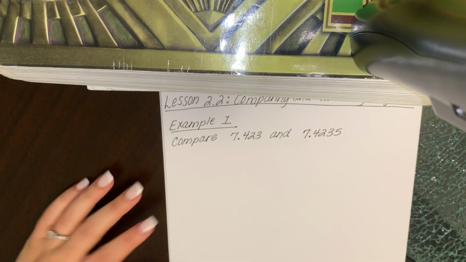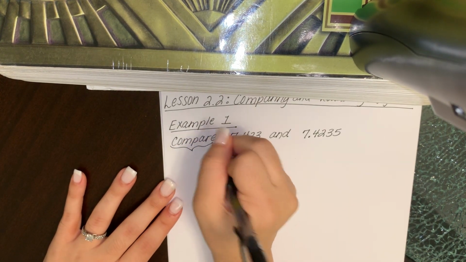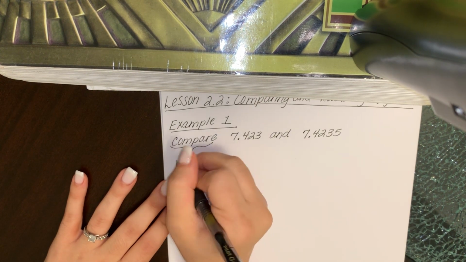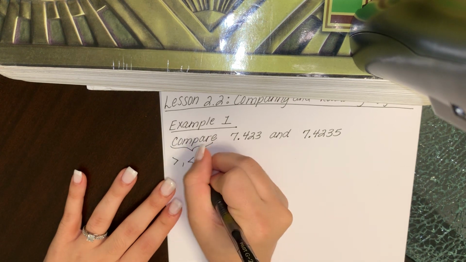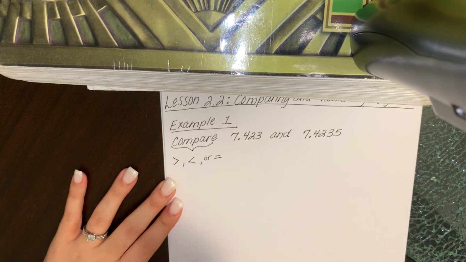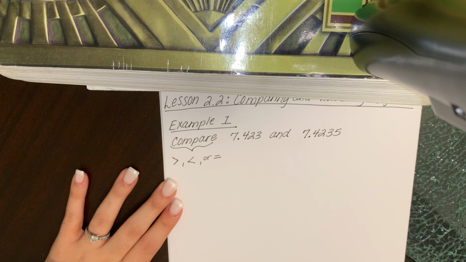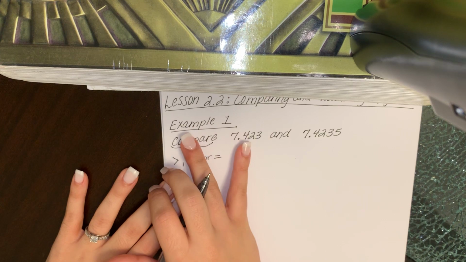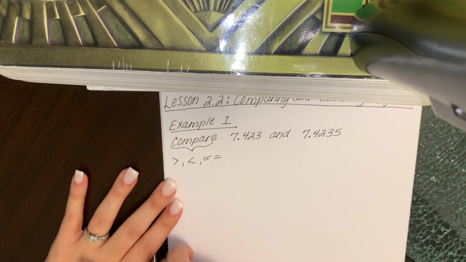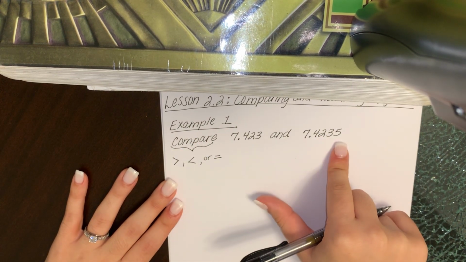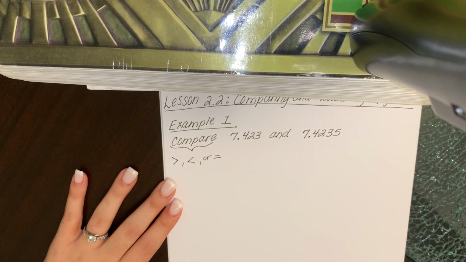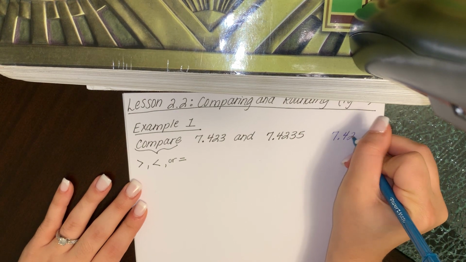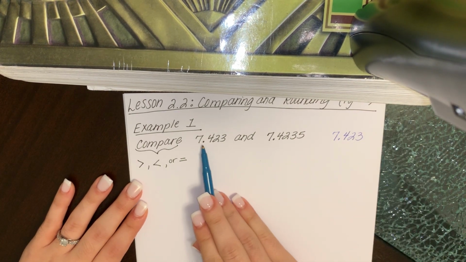Now, whenever they say the word compare, they want us to use these special symbols: greater than, less than, or equal to. We did this earlier this year. We're going to look at both of these numbers and see which one's bigger and which one's smaller. It's a little hard to tell from side to side, so sometimes I recommend that you write them up and down, above and below each other. Like this, watch as I do it.